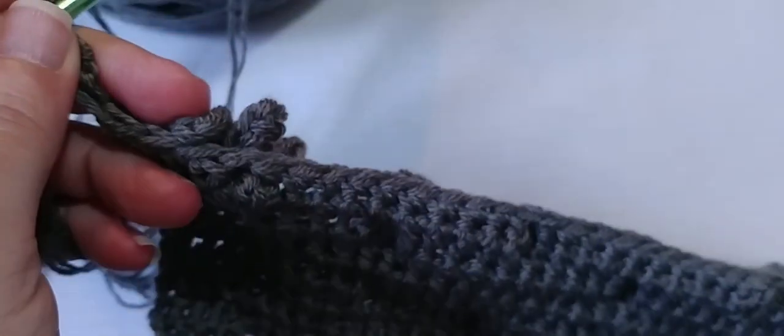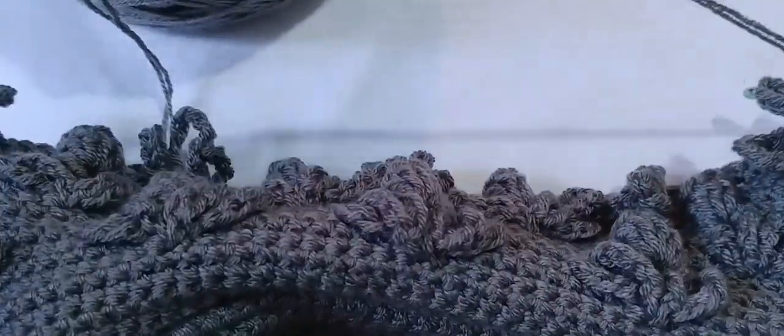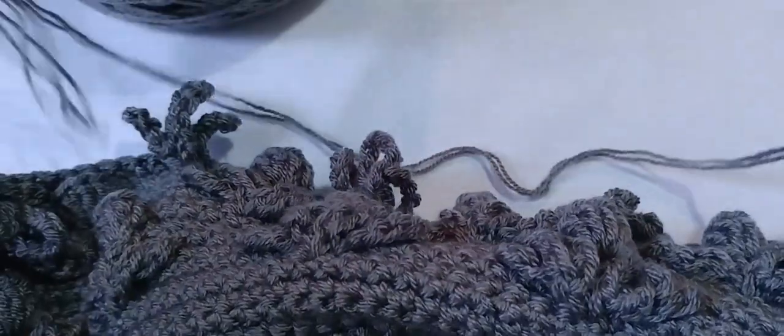Alright, and we are ready for row number 15. Turn your work. Now we're back to the front of the blanket.